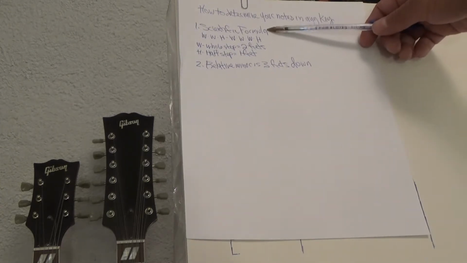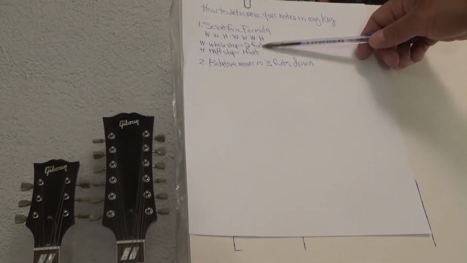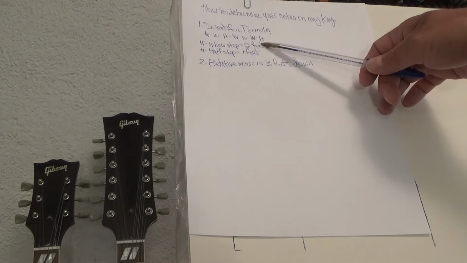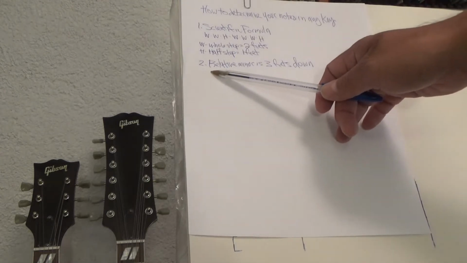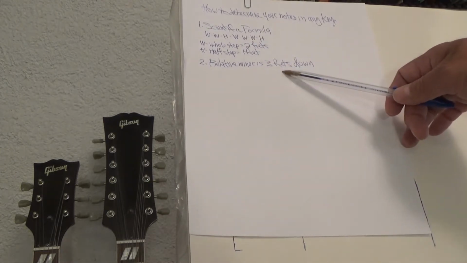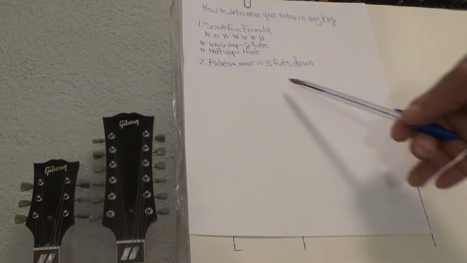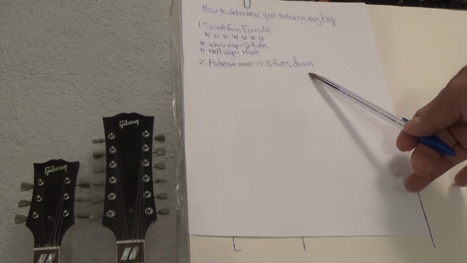Number one, your scientific formula for the major scale: whole step, half step, whole step, half step. And number two, your relative minor, which is 3 frets down from any major on the fretboard. Doesn't matter where you're at. I don't care if you're at the 8th fret, the 10th fret, if you're on the 4th string, the 3rd string, the 5th, it doesn't matter. Your relative minor is always going to be 3 frets down from the major.